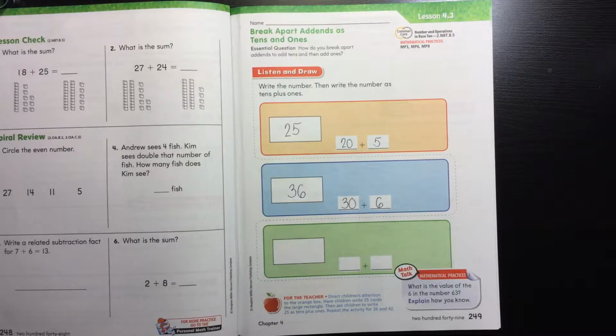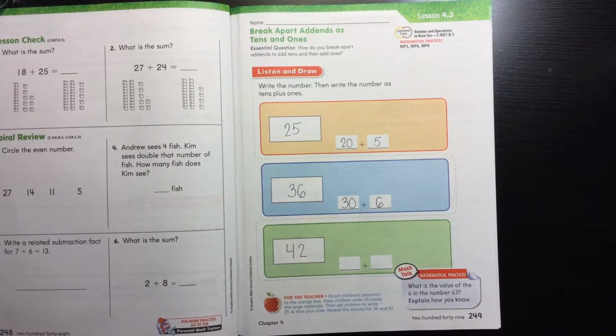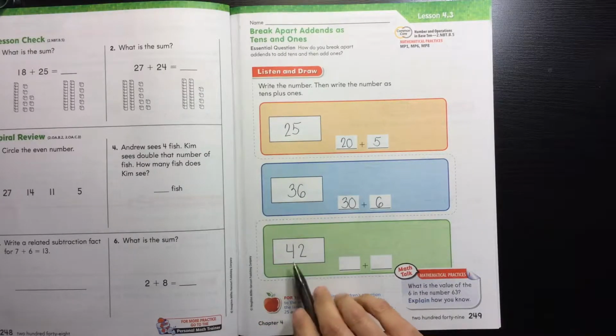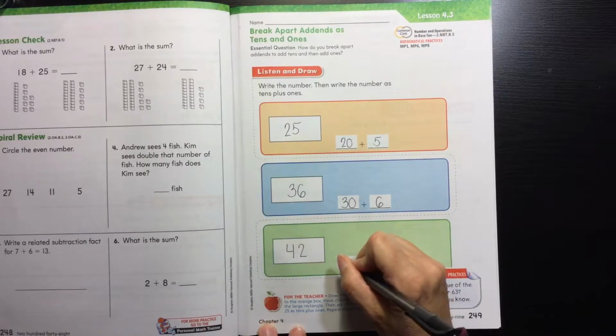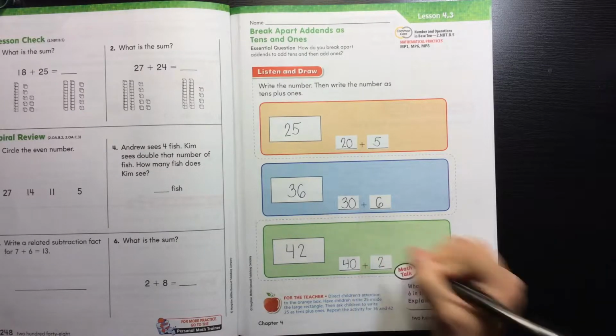Finally, in the last section, we're going to write the number 42 in the large box. I want you to go ahead and pause the video and write the value of the tens plus the value of the ones. What you should have done is write the value of 4 tens, that would be 40, plus the value of 2 ones is 2.